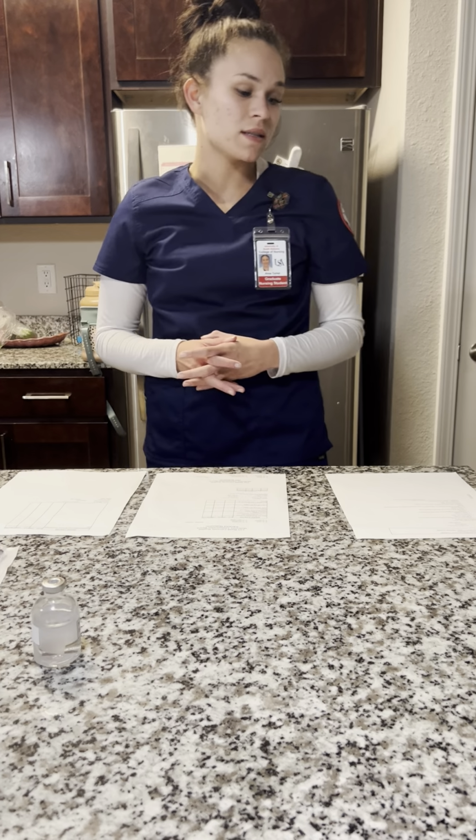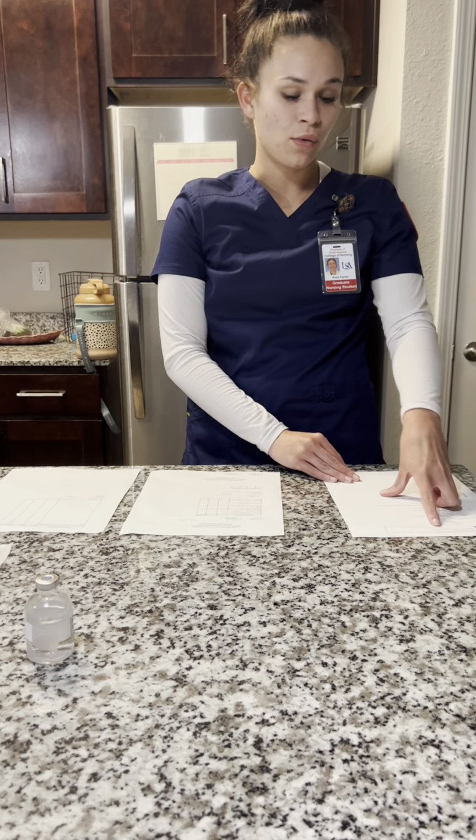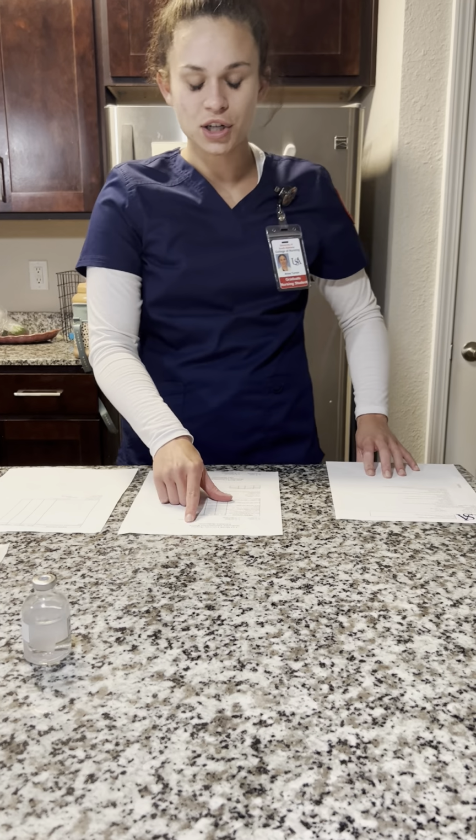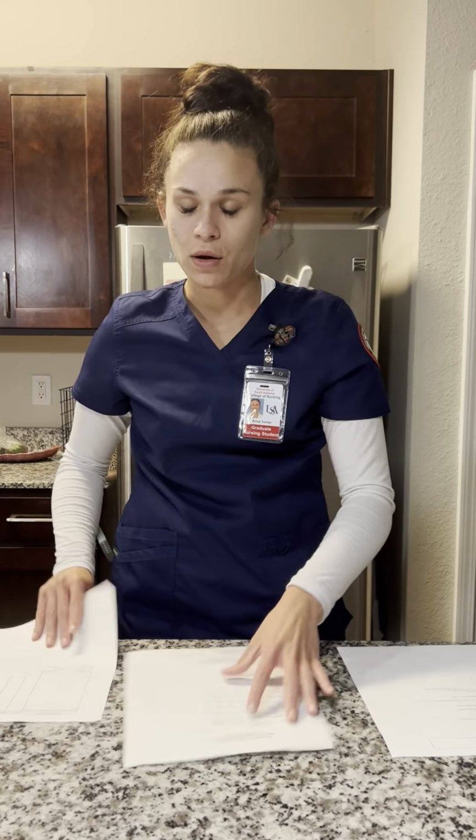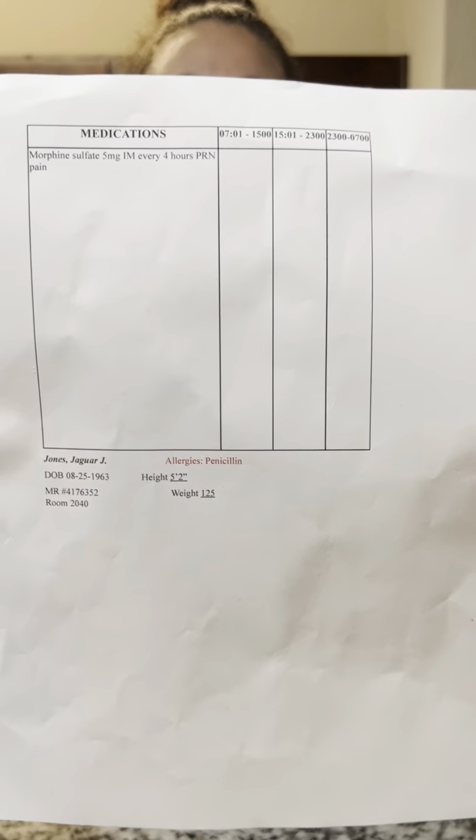Now what I'm going to do is directly compare my patient care order form to my medication administration record, and I'll show you those real quick. And this is the MAR. And I'm going to be going through the 7 rights first.